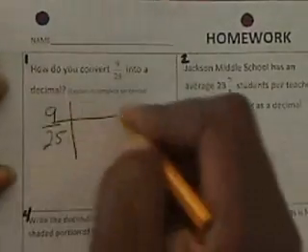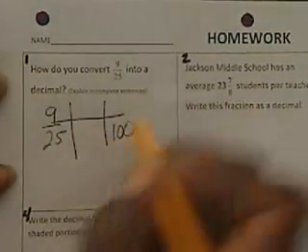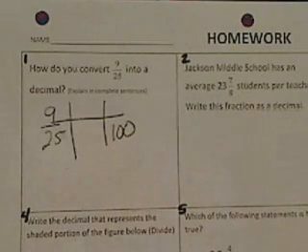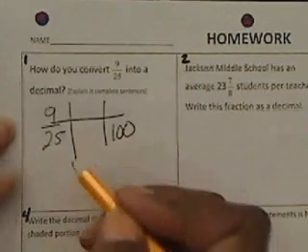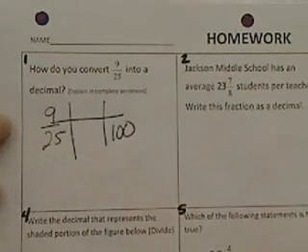Number one. This we did for a warm-up. You need to figure out, what do I need to multiply 25 by in order to get 100? You could think of quarters if you need to think of quarters because they're worth 25 cents. How many quarters do you need to get to $1?